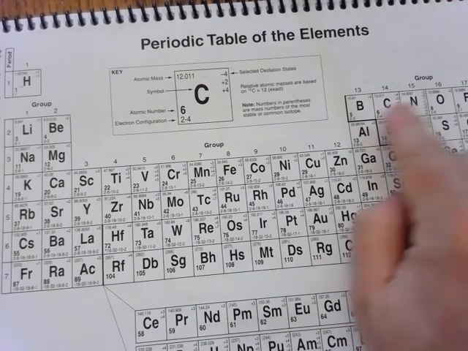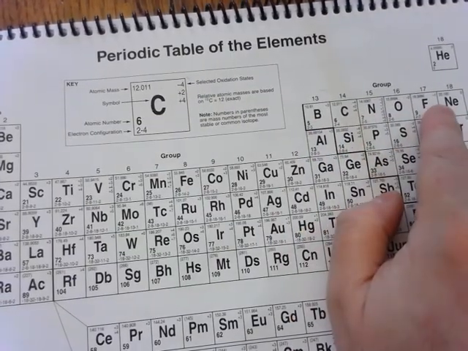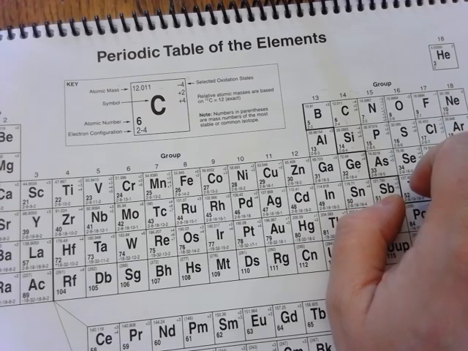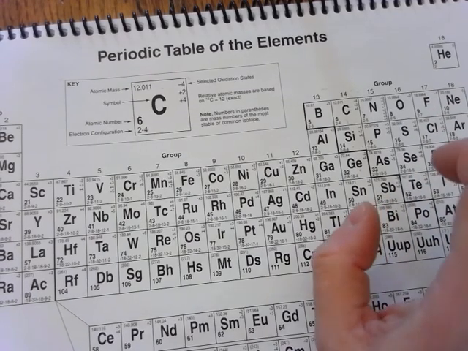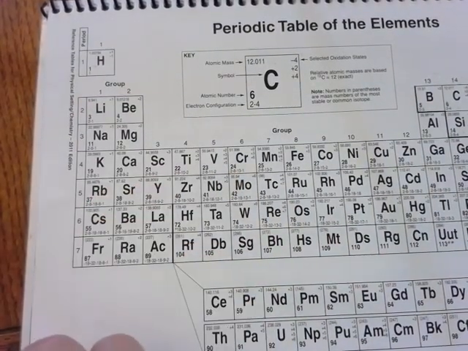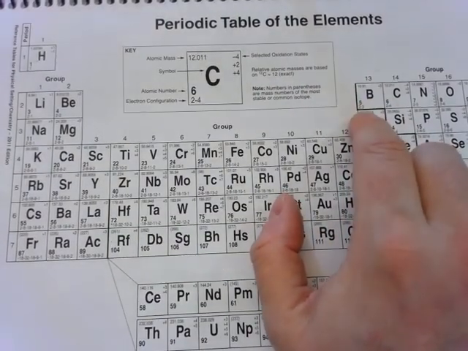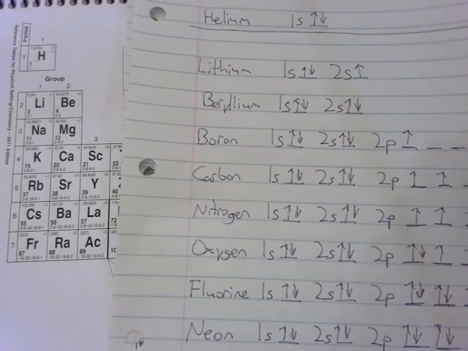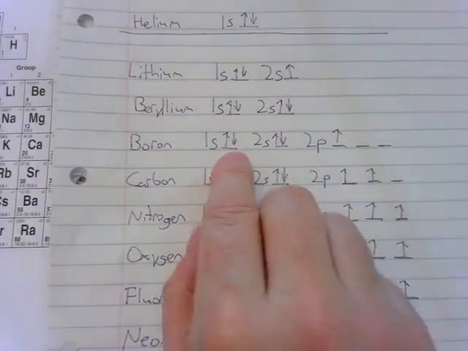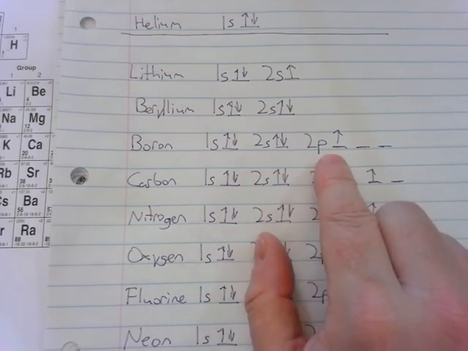This section of the periodic table is called the p section. Can you guess why? Because this is where the p electrons are found. These 2 rows here, this is called the s section. This is where the s electrons are found. So as I said, boron has 5 electrons. So how do I designate where those electrons are? Well, the first 2 are in the 1s, next 2 are in the 2s, and then the 5th one is in the 2p. Notice I put the first arrow there.